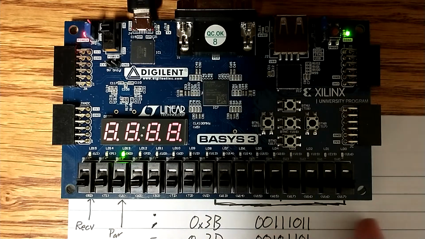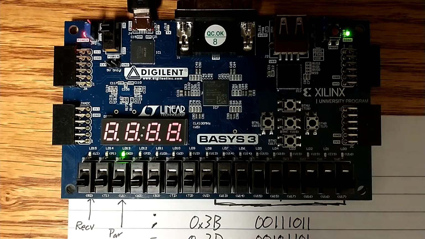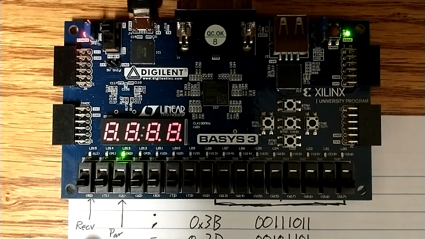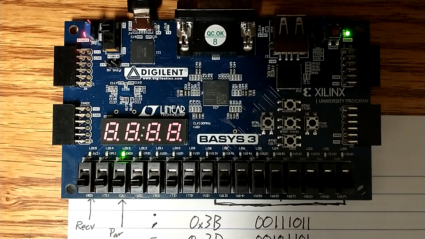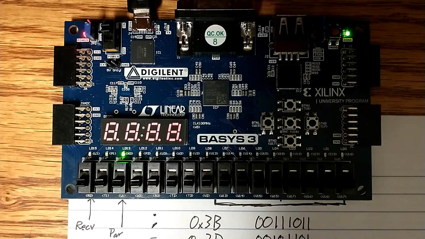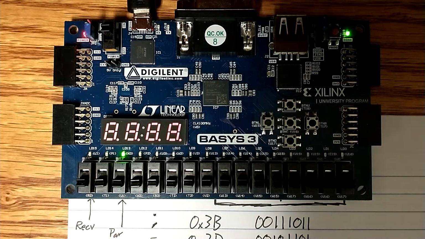These bottom 8 LEDs right here are representing the received ASCII character, just those 8 bits of received data. And then this topmost LED is the receive signal. So when we receive a new ASCII character, that will come on until I press the button to send the received signal high and complete that handshake part.